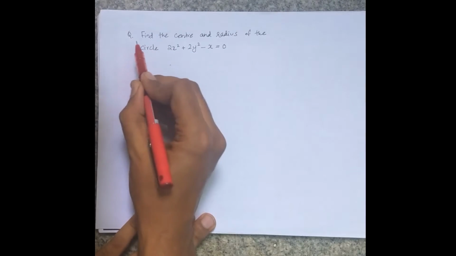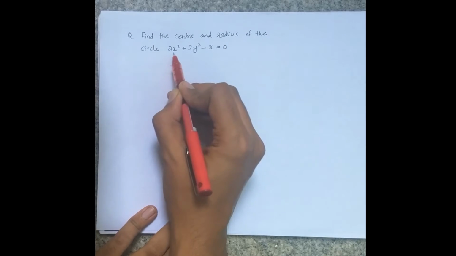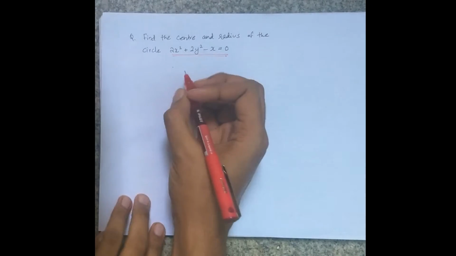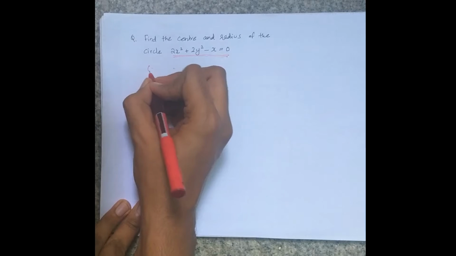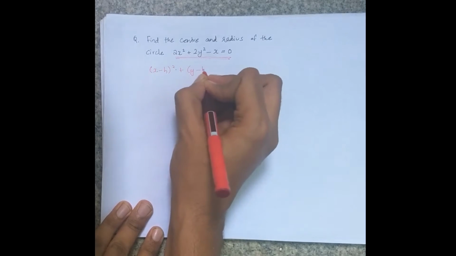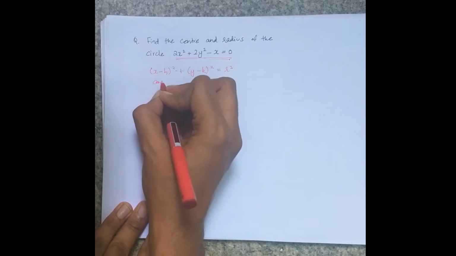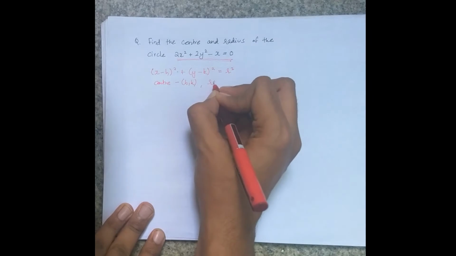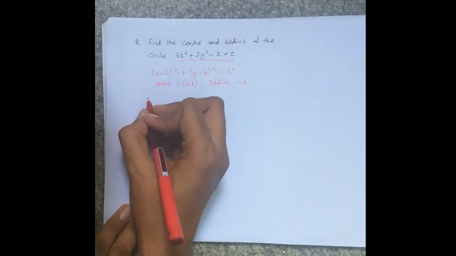Now when you get a question like this, find the center and radius of the circle represented by this equation. So how do you go about solving this? What you have to always remember is, when you get an equation like this, try to reduce it to some form of x minus h the whole square plus y minus k the whole square is equal to r square, where you know the center is (h, k) and the radius is r.